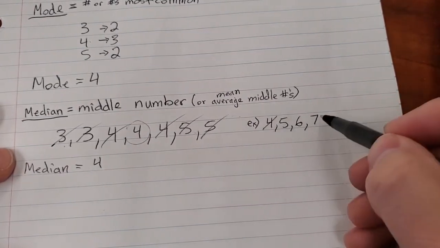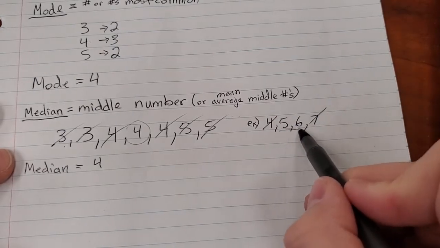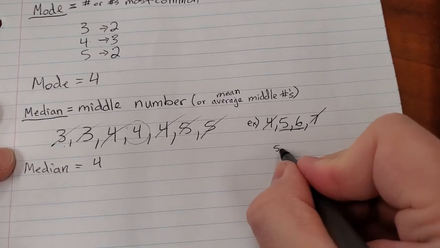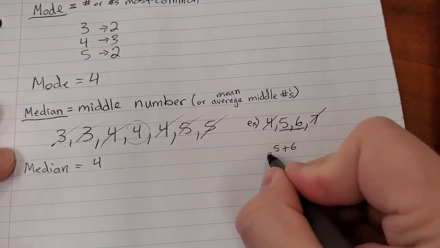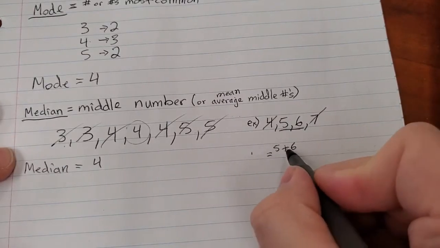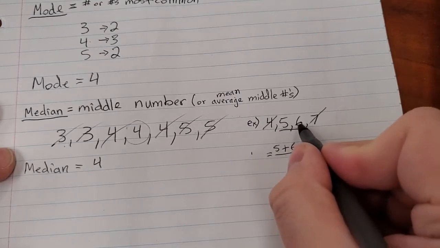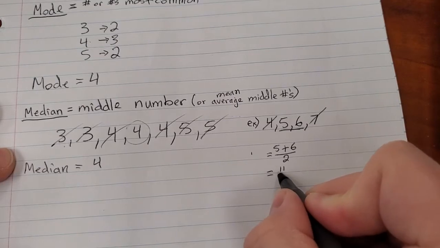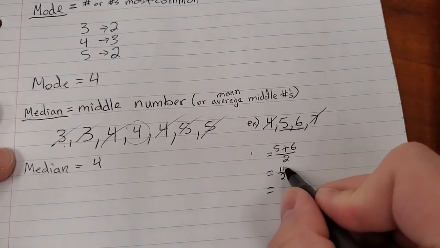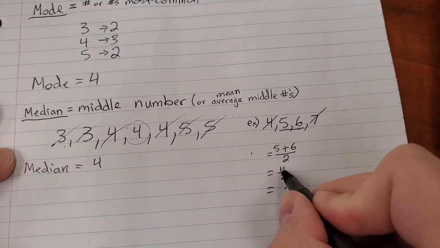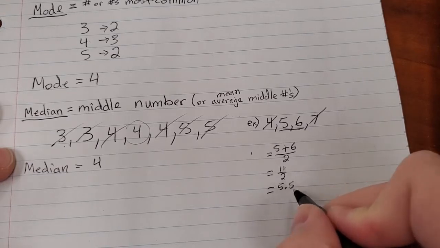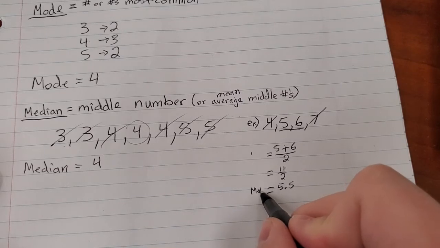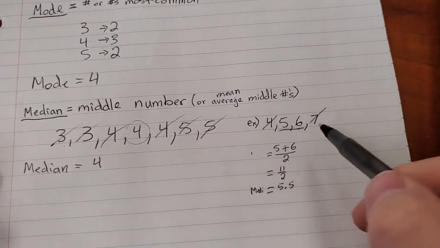You cancel out 1, 2, and now you have 2 numbers that are in the middle. You need to find the average of this, so that would mean finding the mean average. So what's the mean of this? 5 plus 6, and how many numbers are there? There's 2 of those. So it'd be 5 plus 6 is 11 divided by 2. 1 divided by 2 is 0.5, and 10 divided by 2 is 5, so it's 5.5. That's what your median would be in this case. It's the number that's right between.